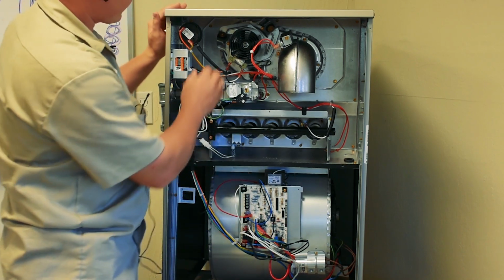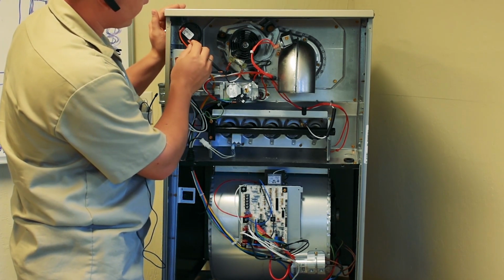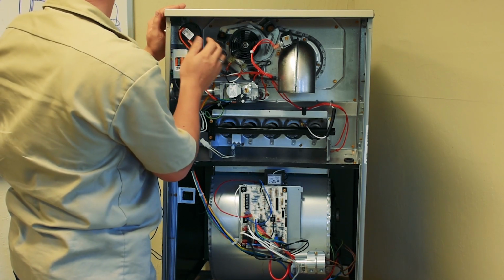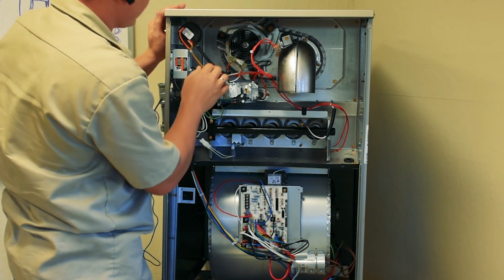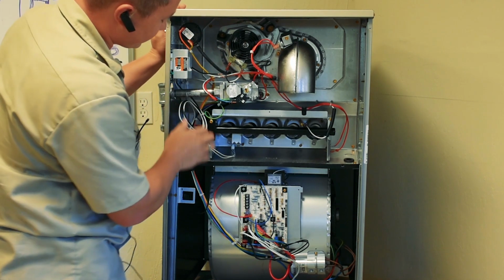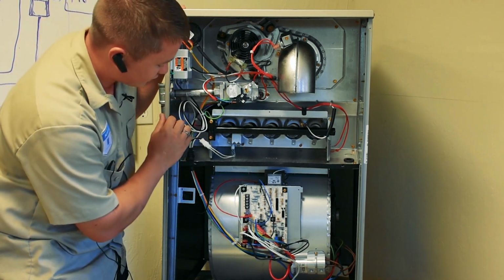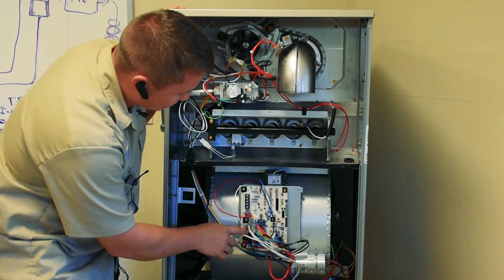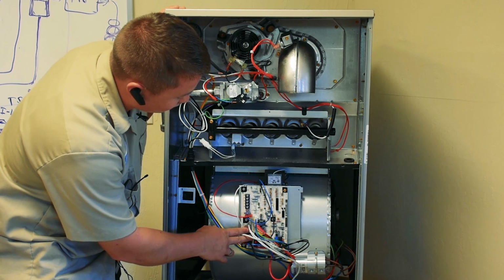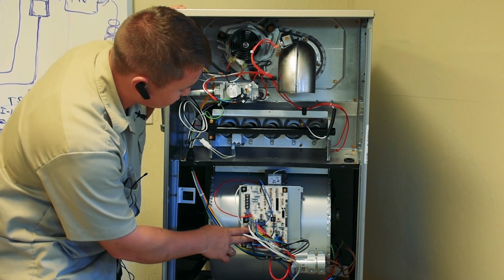Okay, when the pressure switch is closed, which is already the third step, that signal is coming to the control board. The control board will see that the pressure switch is closed.